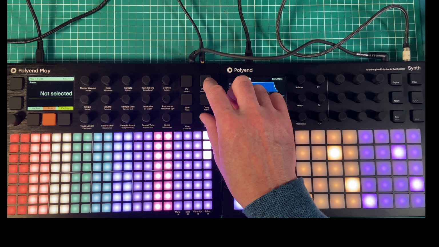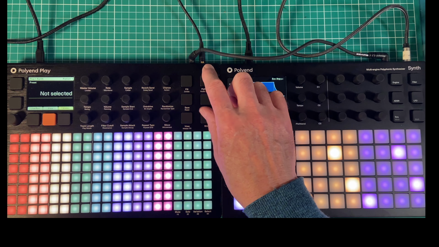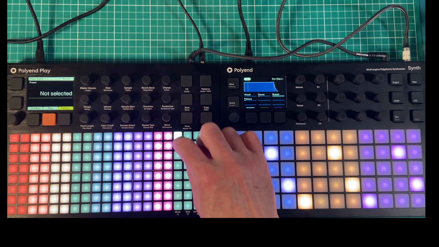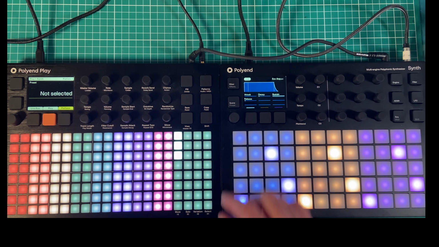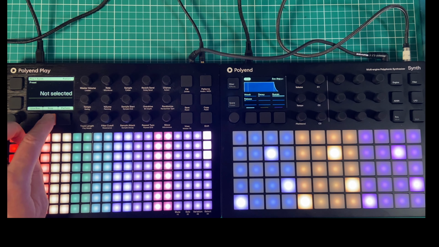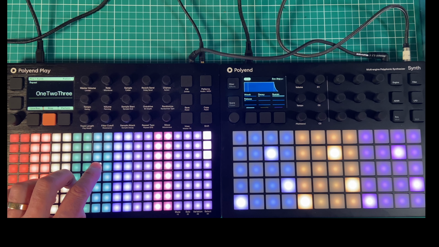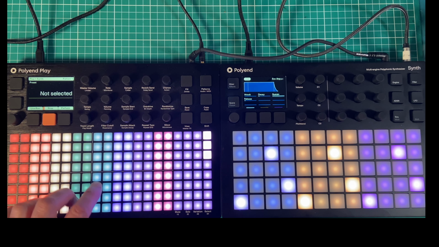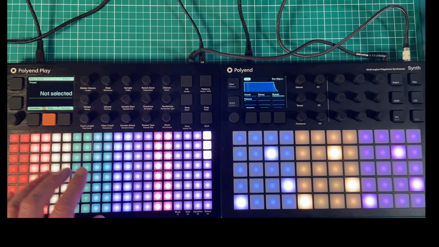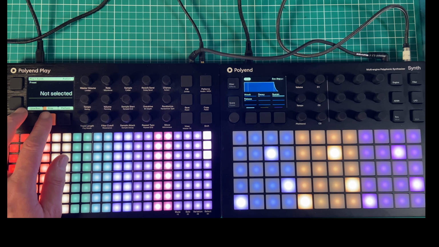But what I'll do, I'll go over to stop this one. Let's go over here and we'll mute the three Polyend Play tracks. Go back to MIDI. And all this stuff is working, whether you like that or not is another matter. But you can use the performance mode to stop that.